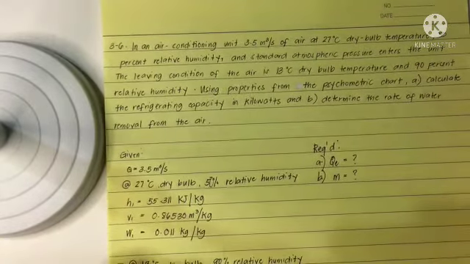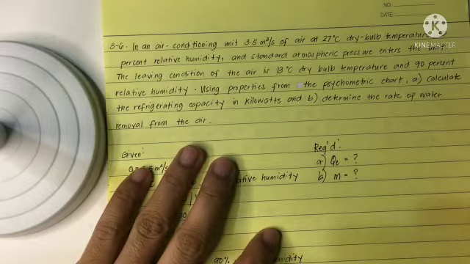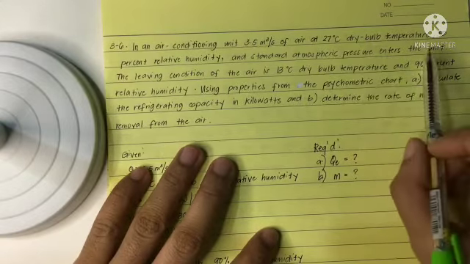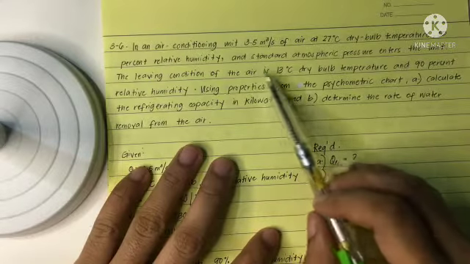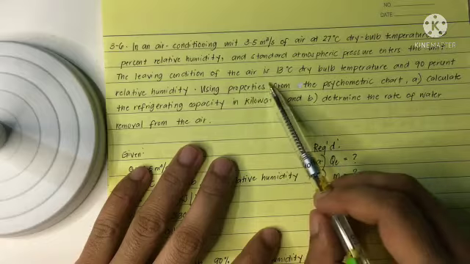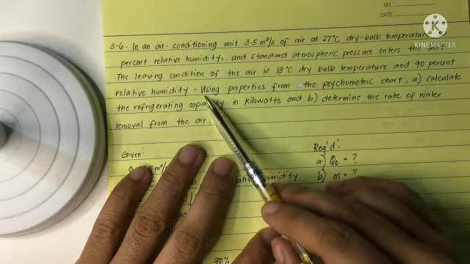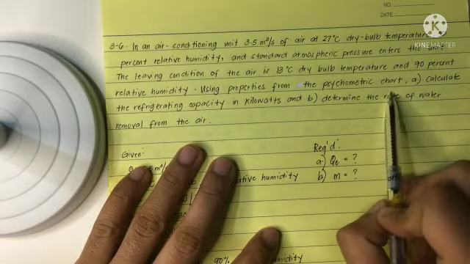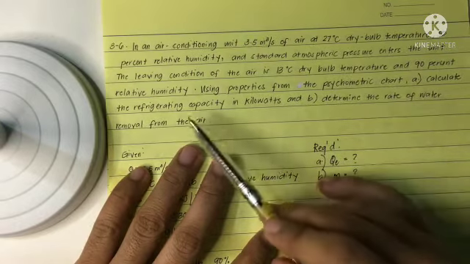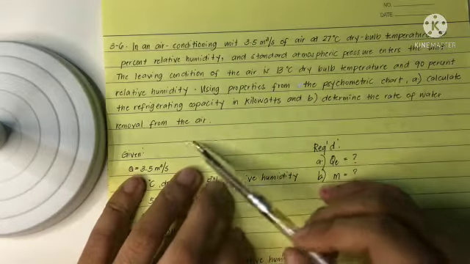So for problem 3-6, in an air conditioning unit, 3.5 cubic meters per second of air at 27 degrees Celsius dry bulb temperature, 50% relative humidity, and standard atmospheric pressure enters the unit. The leaving condition of the air is 13 degrees Celsius dry bulb temperature and 90% relative humidity. Using properties from the psychrometric chart, calculate the refrigerating capacity in kilowatts and determine the rate of water removal from the air.